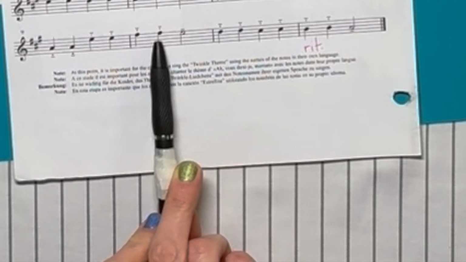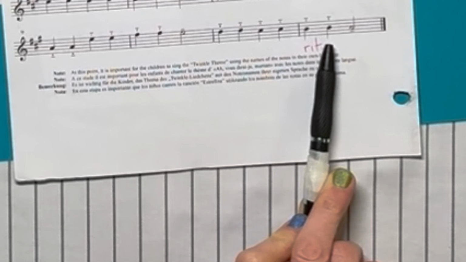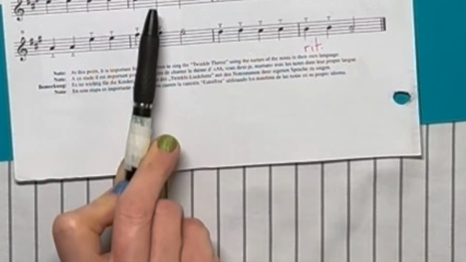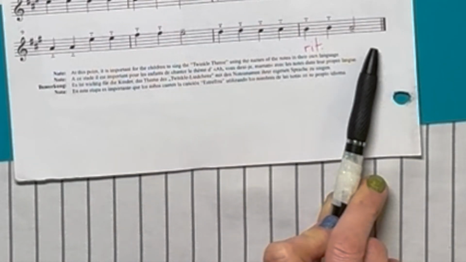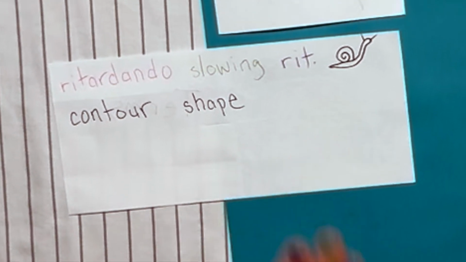And then what does it sound like when you play 3, 3, 2, 2, 1, 1, A? The sound goes down as you get toward the end. And the shape of the line going down tells you what it's going to sound like. Okay? So let's go back to your terms.